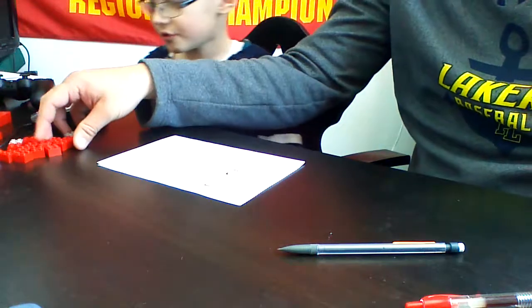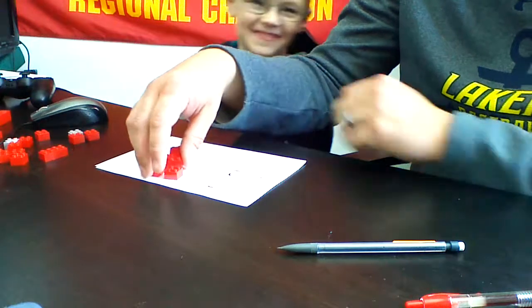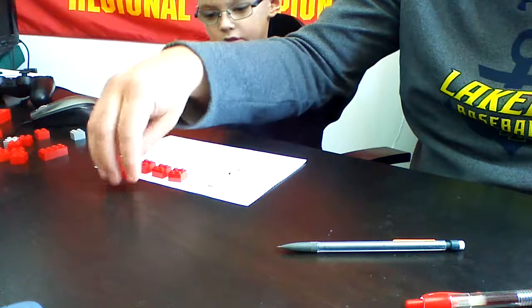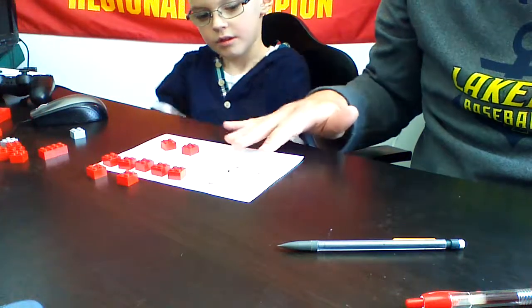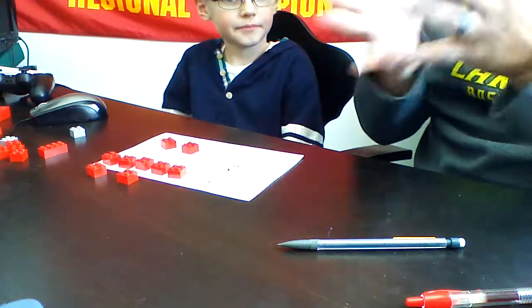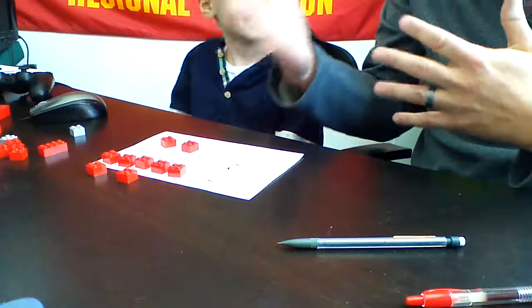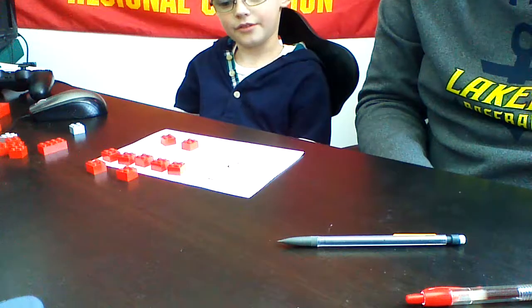7 minus 2. Good. And we're going to use your Legos here because you're a big Lego guy, aren't you? Yeah. And we're going to set up 7 blocks. And we have 2 blocks. And what's the problem again? What kind of problem is this? Subtracting. And what's another way for saying subtracting? Minus. Minus or? Taking away. Taking away. That's good. And how many are we taking away from 7? 2.